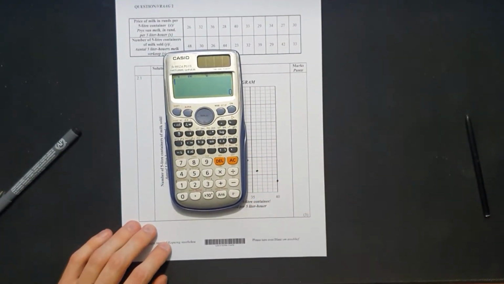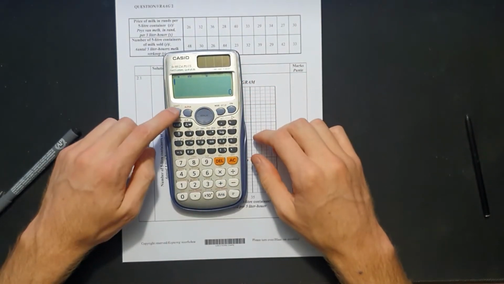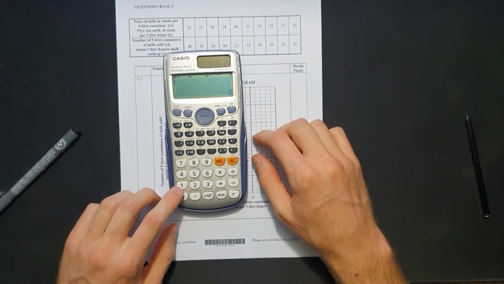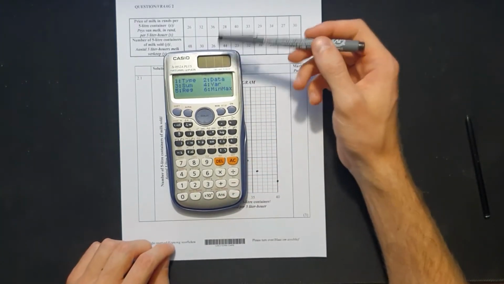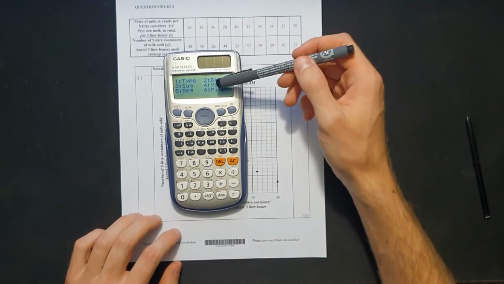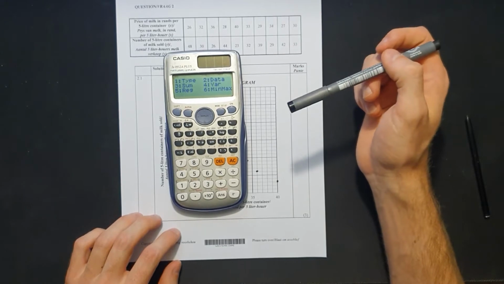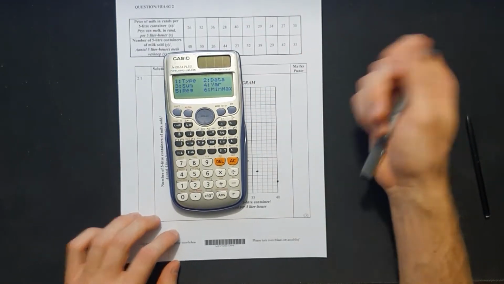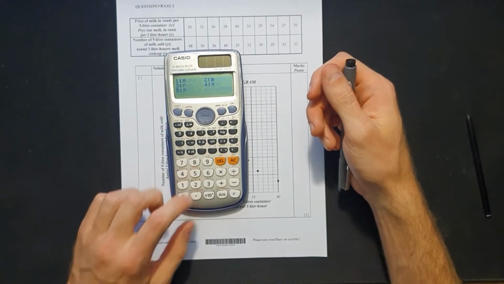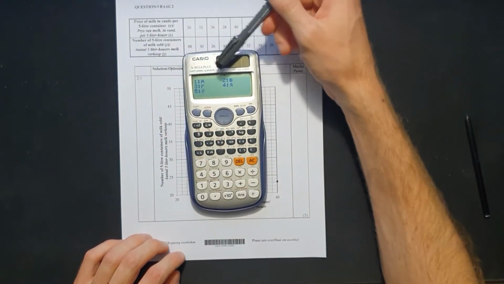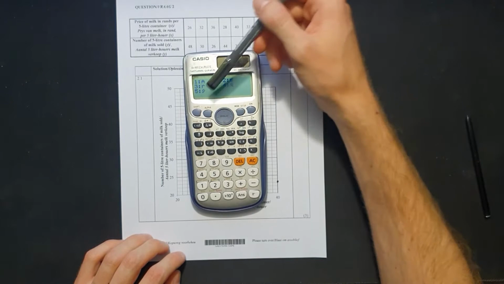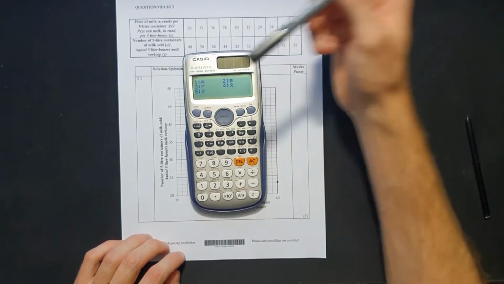Okay, now in order to access this information, we're going to go shift, and if you look at 1, it says stat. Now normally you'd use var to get the variables like your mean, median, and mode, but we're looking for the line of least square regression, so we're going to be using number 5. Okay, so if I click 5, we can see immediately that I have options A, B, I have the correlation, and you don't have to worry about the X bar and the Y bar.